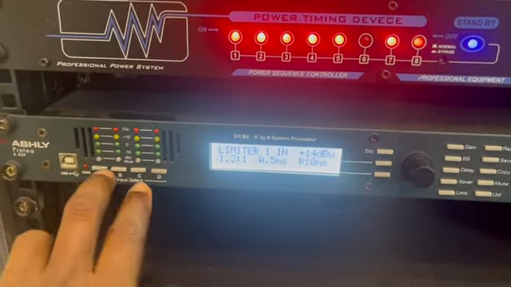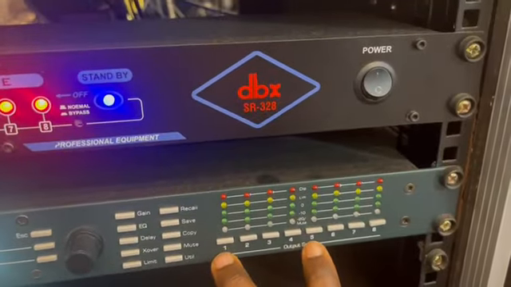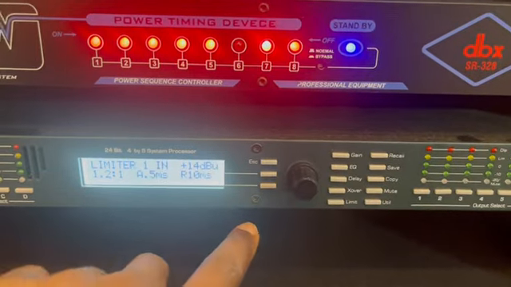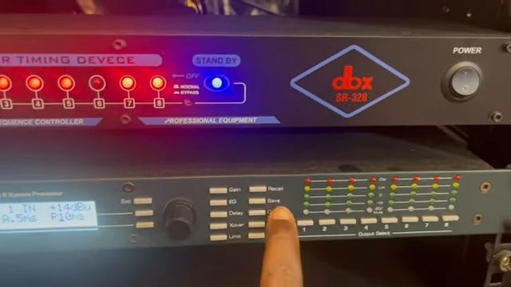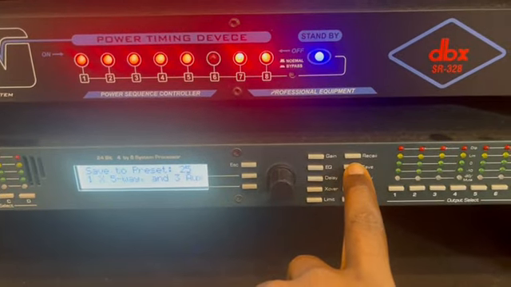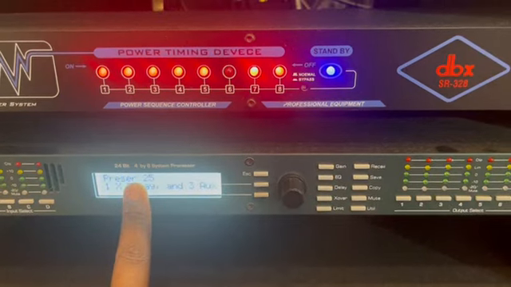As I said, this gives you 4 inputs and 8 outputs. So let's say right now you are done, you click on this save, 1, then you click on it again, 2, preset stored.